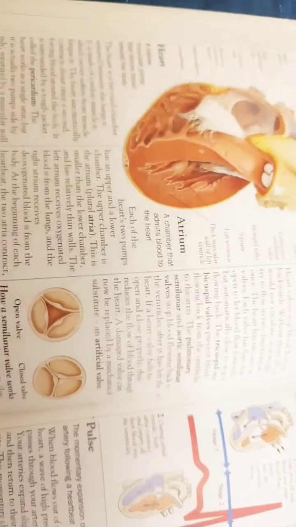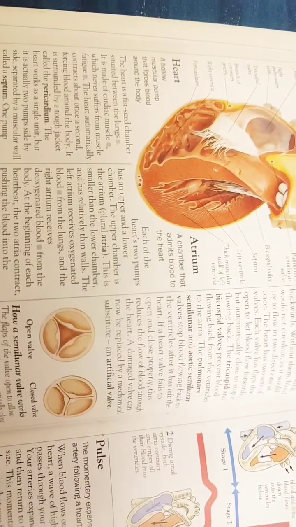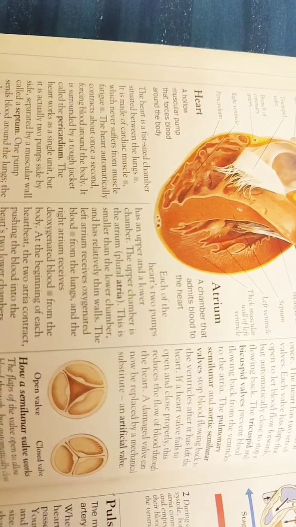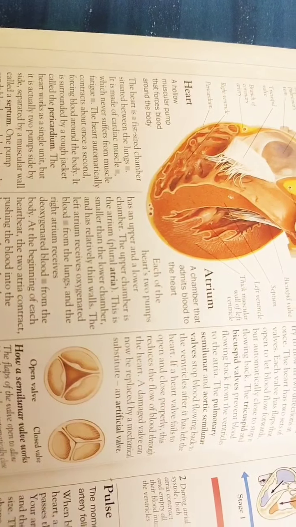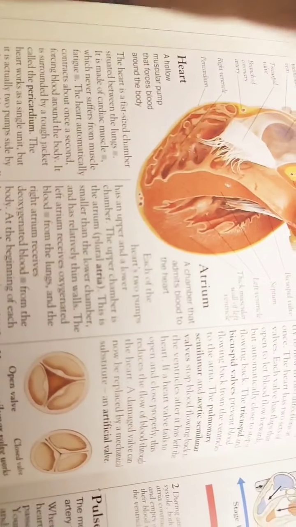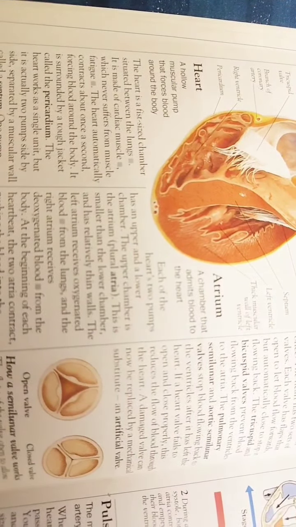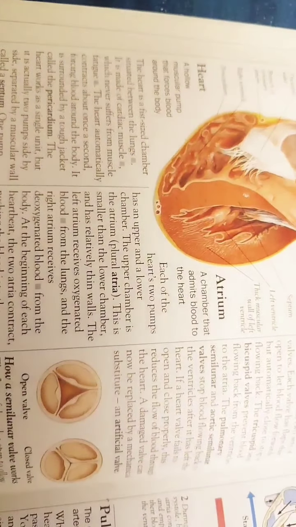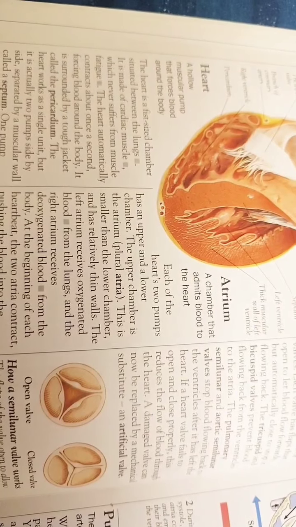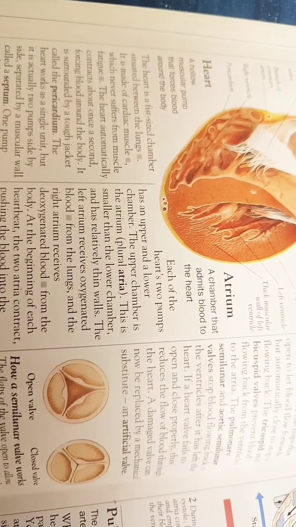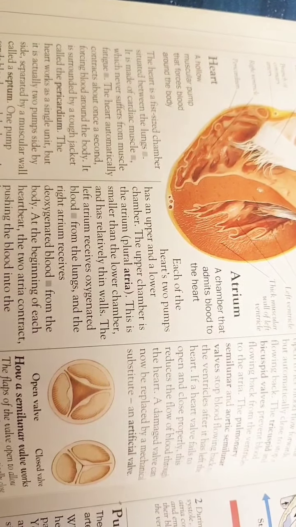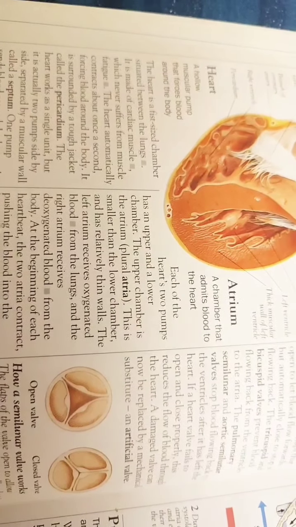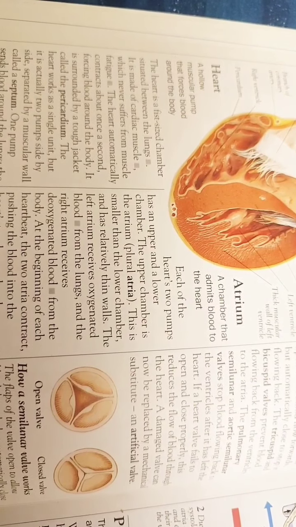So I want to discuss the atrium next. The atrium is a chamber that admits blood to the heart, and each of the heart's two pumps has an upper and a lower chamber.